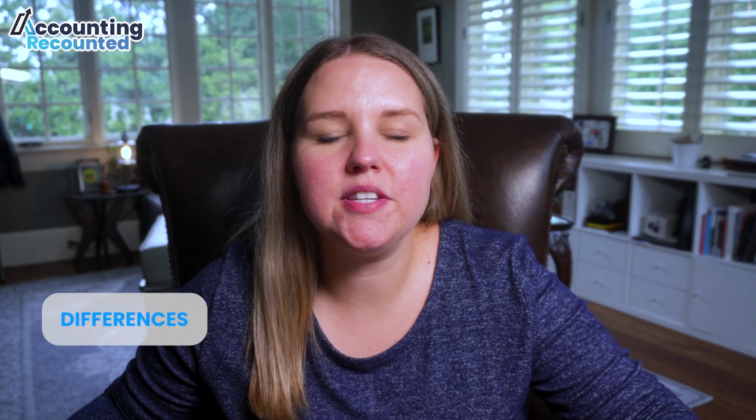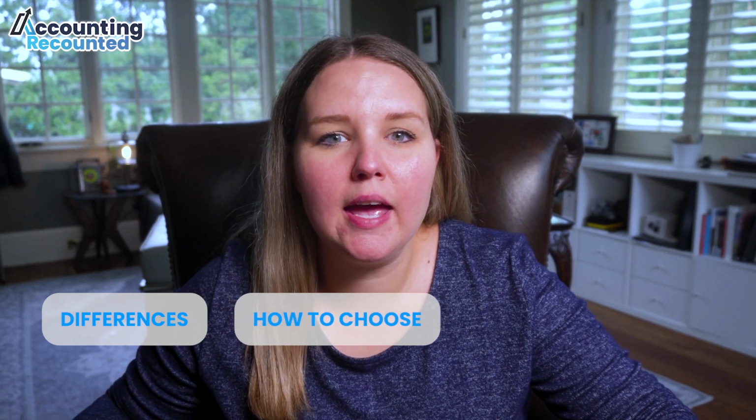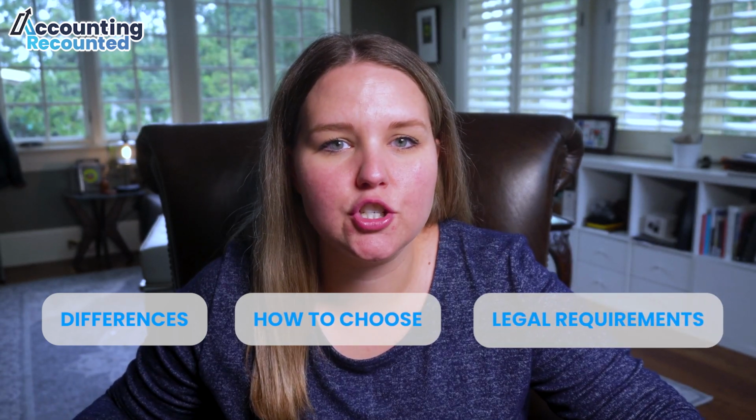We'll talk about the differences between the two methods, how you choose between the two, and what the legal requirements are for each. This is a decision that can significantly impact your financial reporting and tax obligations, so it's important to understand each method and make sure that you're making the best choice for your business. Let's get started.